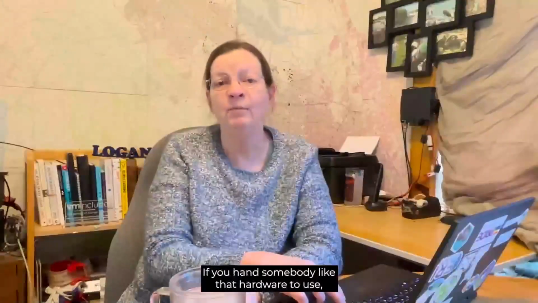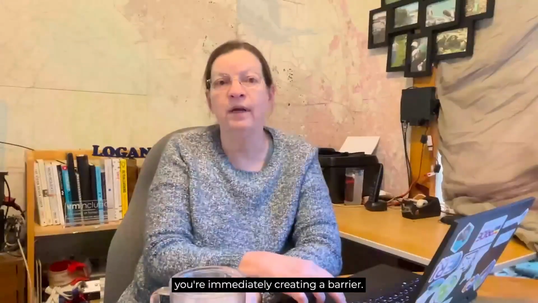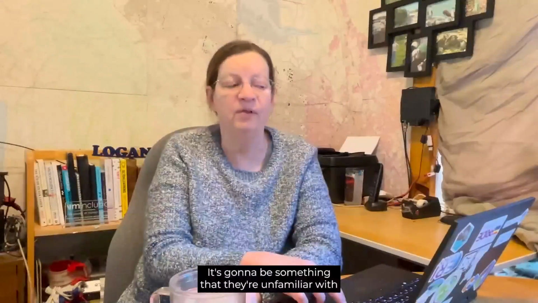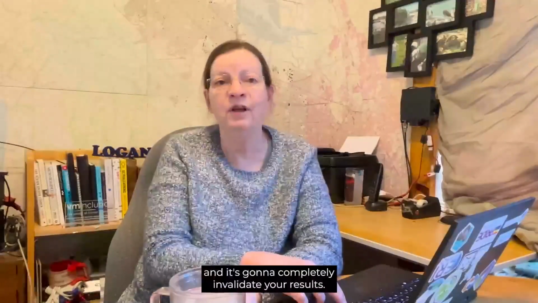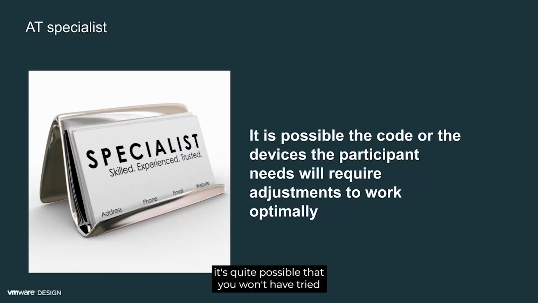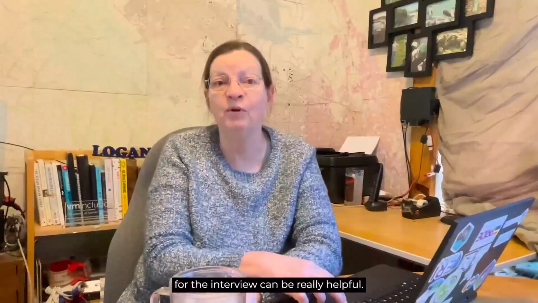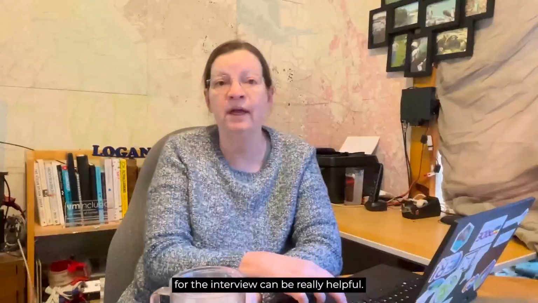If you hand somebody like that hardware to use, you're immediately creating a barrier. It's going to be something that they're unfamiliar with, and it's going to completely invalidate your results. Because of the assistive technology, it's quite possible that you won't have tried the assistive technology with whatever it is that you're testing previously. So that's where having an AT specialist available for the interview can be really helpful.